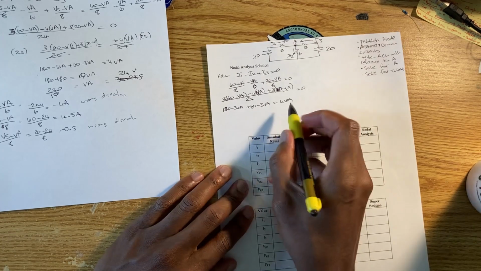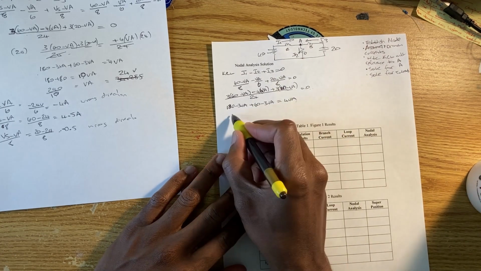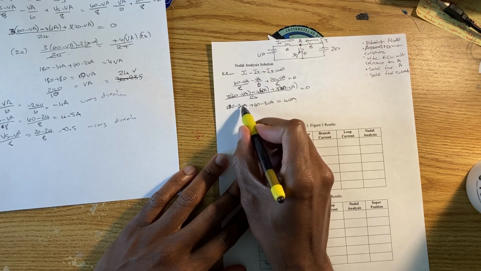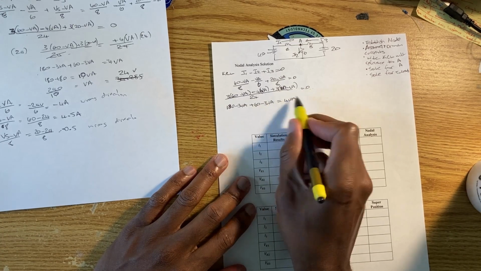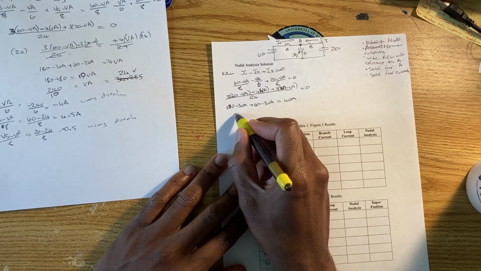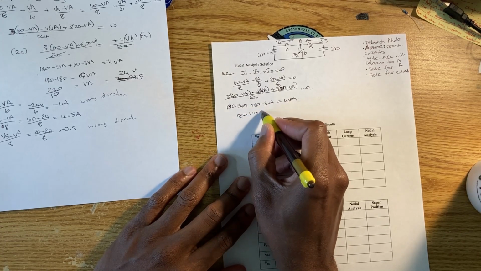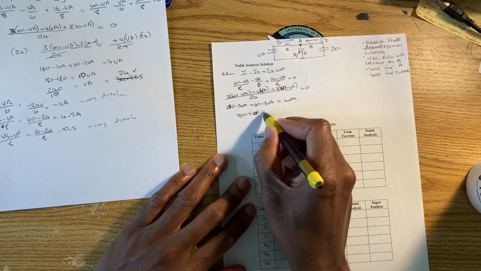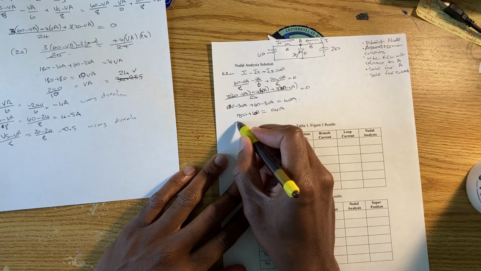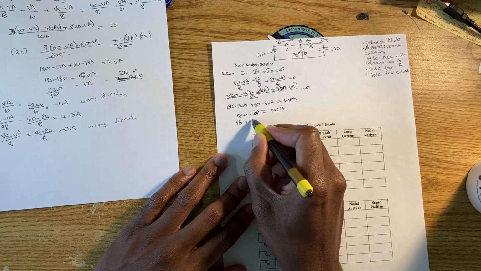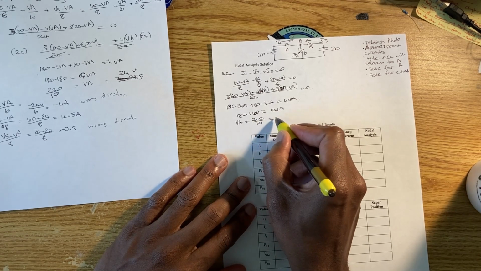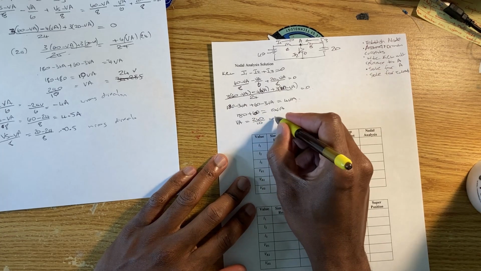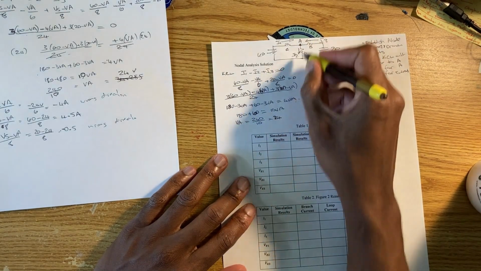We can continue the algebra right here. If we take this 3 VA plus 3 VA and put it on this side, it's going to be 4 VA plus 3 VA plus 3 VA, which gives us 10 VA. So 180 plus 60 will be equal to 10 VA. We can calculate that VA is equal to 240 over 10, which gives us 24. So VA is 24 volts.